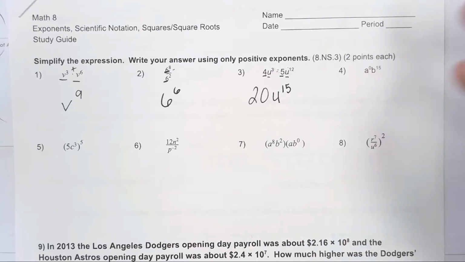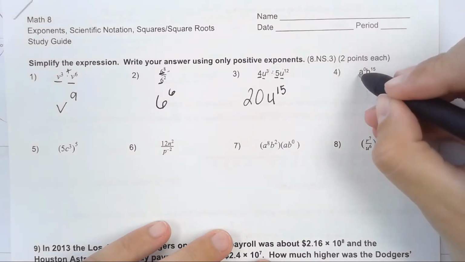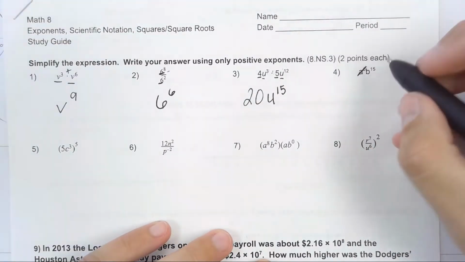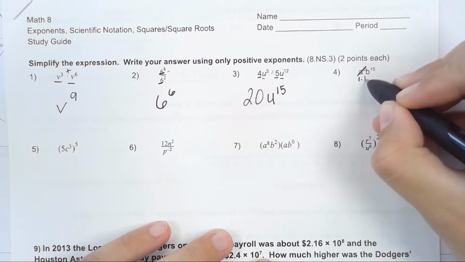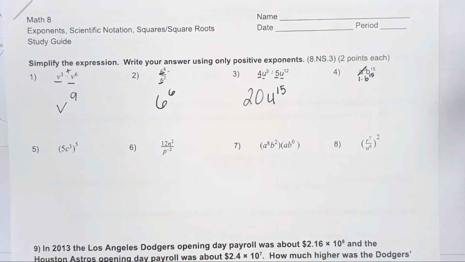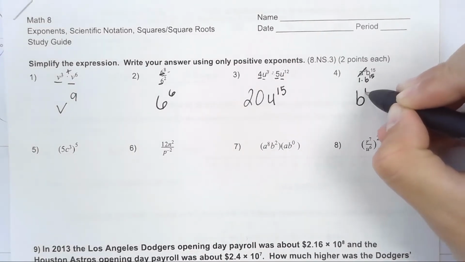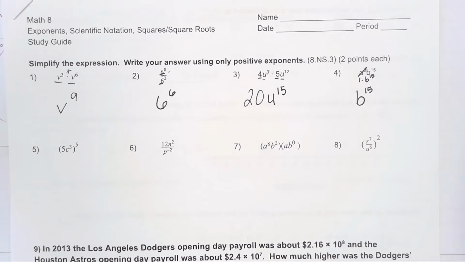Number 4, so remember the rule is anything to the 0 power just equals 1. So I can technically cross this out because this is just the same thing as 1 times b to the 15th. And 1 times anything is just that anything. So our simplified expression is just going to be b to the 15th power.